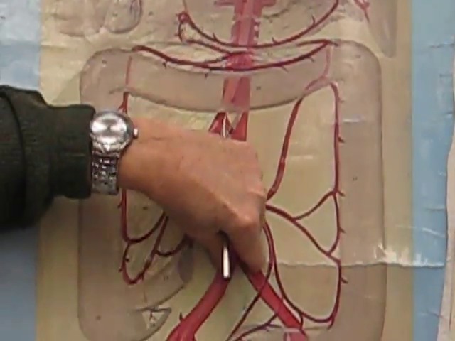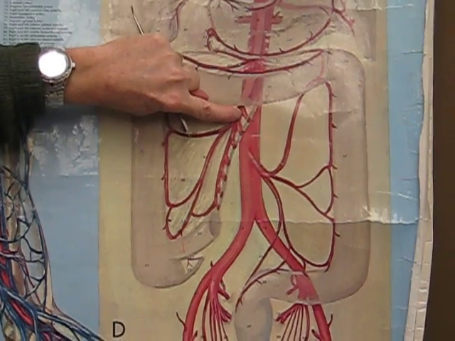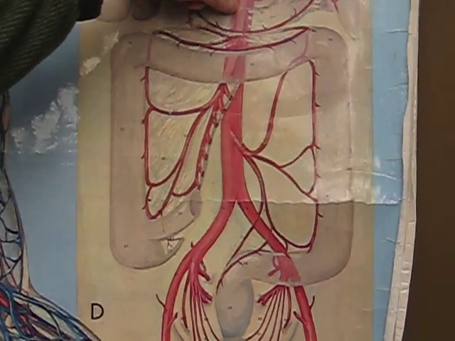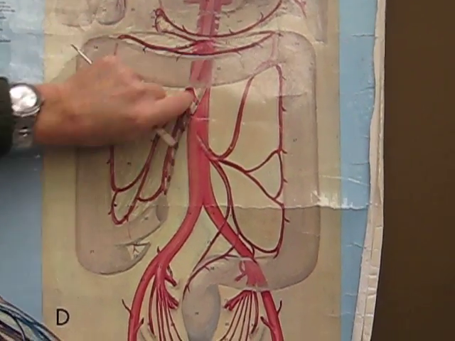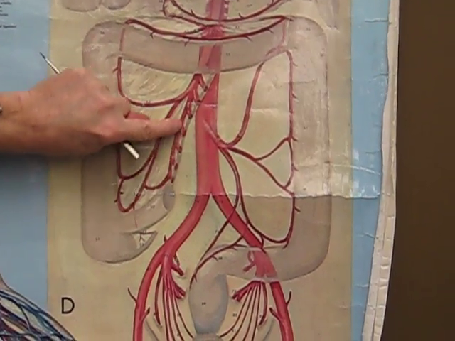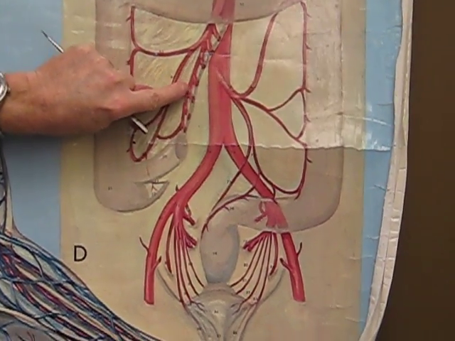Line of the aorta, right here. There's a humongous artery that comes off of it. It's called the superior mesenteric artery. It's like right here, kind of pink. Okay? It's a huge vessel, and it basically supplies all the small intestines with blood. And all those little tributaries that come off are called mesenteric arteries.